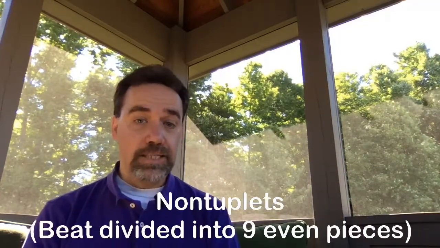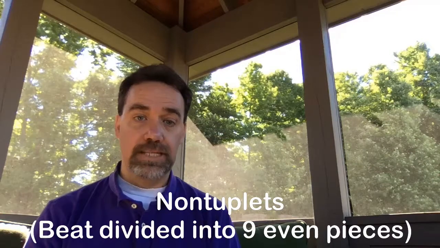I could do a non-tuplet division fairly simply by taking a triplet division and putting a triplet on each of those triplet pieces. So if I start with my triplet division, 1, 2, 3, 1, 2, 3, 1, 2, 3, and put a triplet on each piece, I get 1, 2, 3, 4, 5, 6, 7, 8, 9.